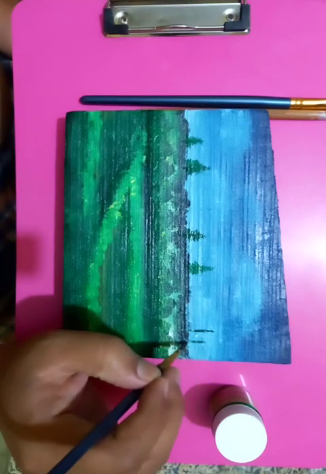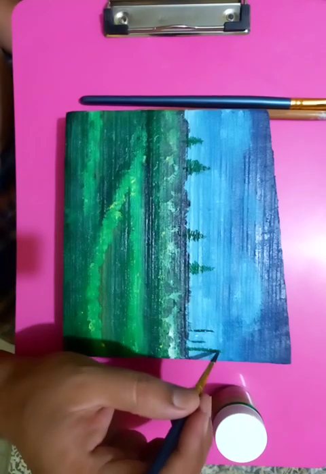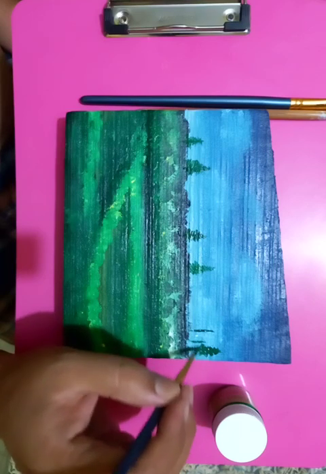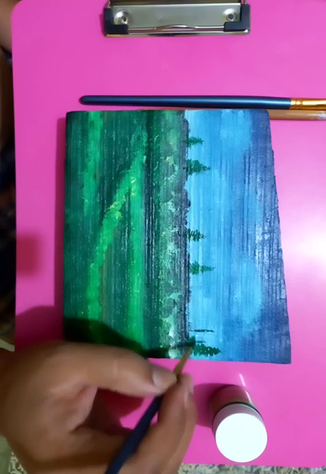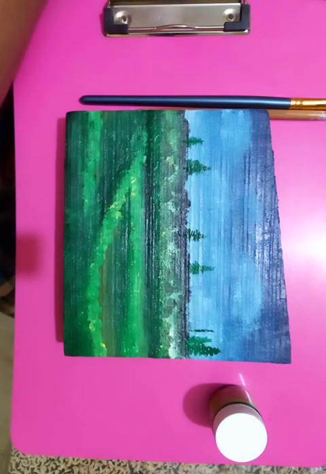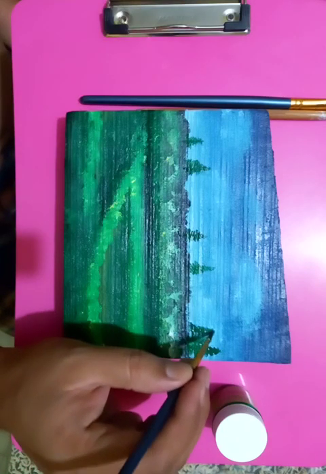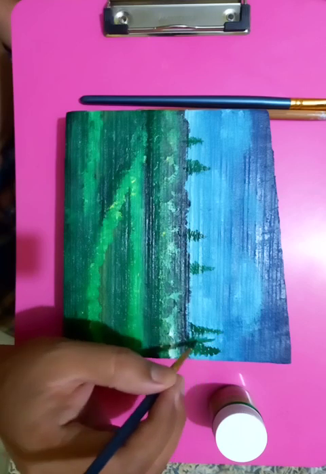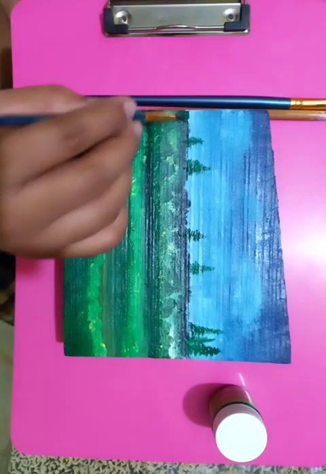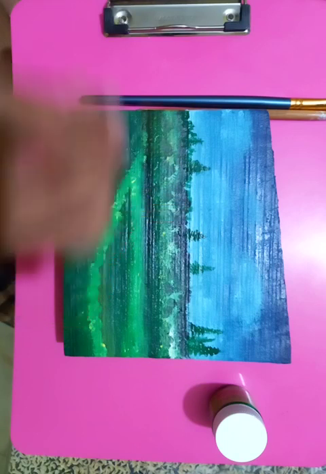Putting a few trees here. So the skyline, you can see with lots of mountain trees here.